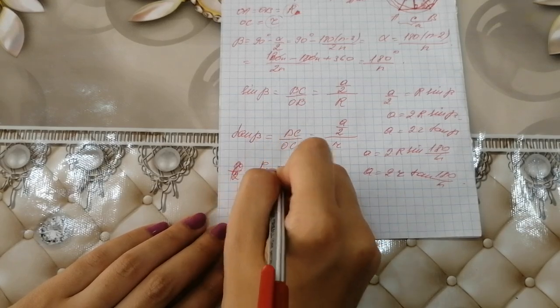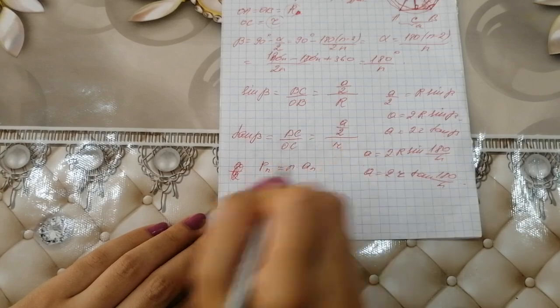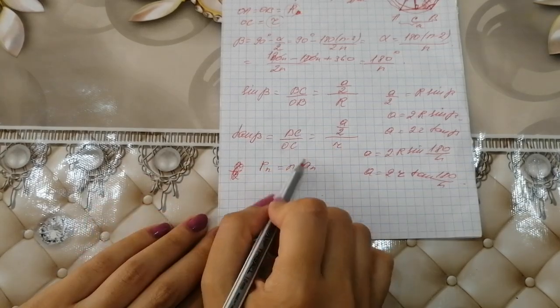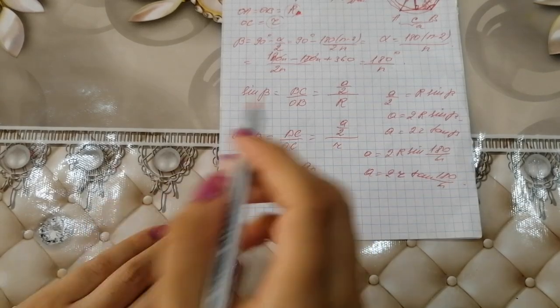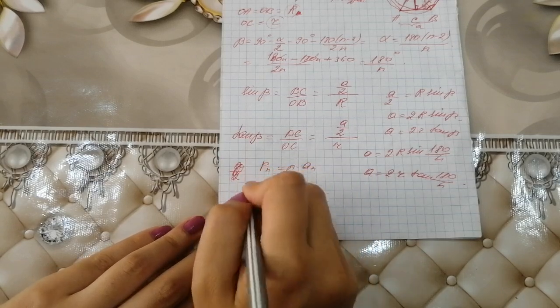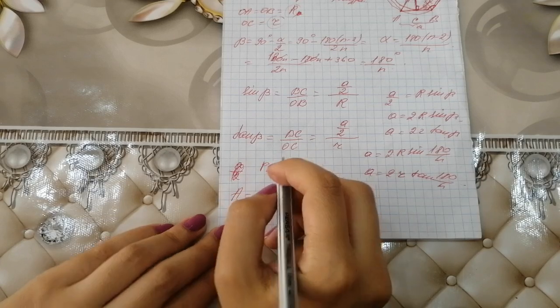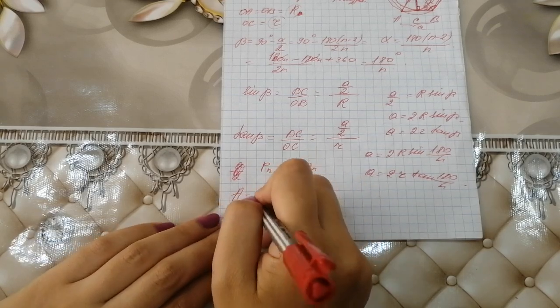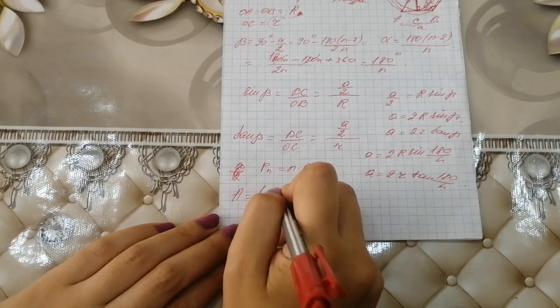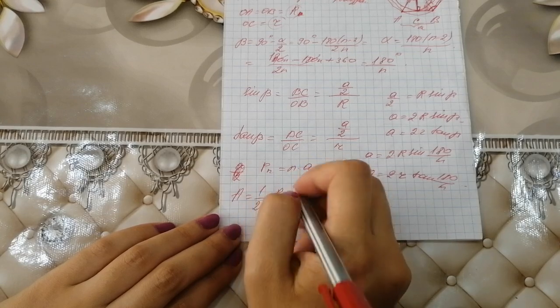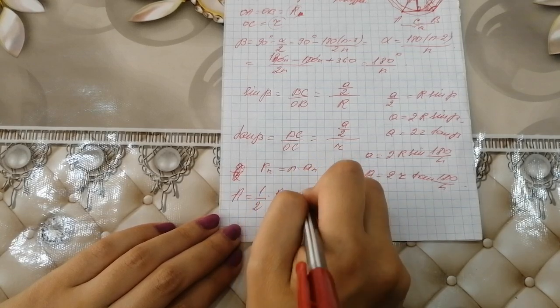The perimeter of the n-sided regular polygon is calculated by this formula, and the area of the n-sided regular polygon is equal to 1/2 times the perimeter of the n-sided polygon times rn.